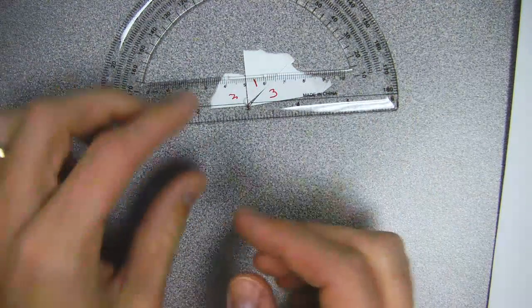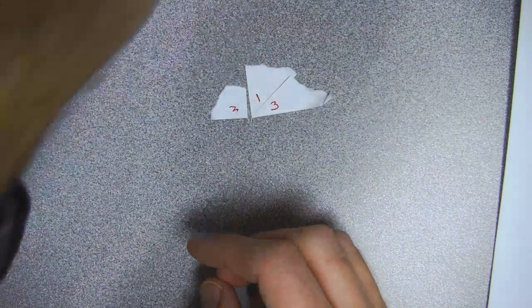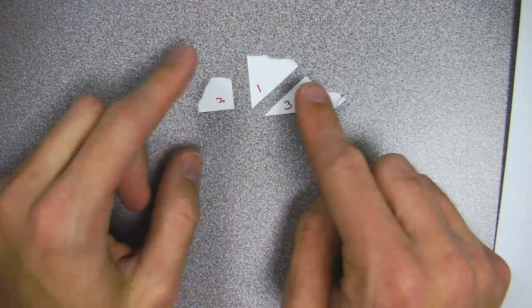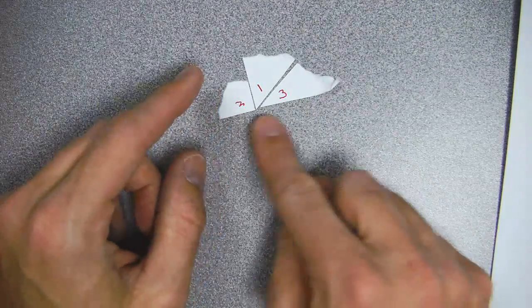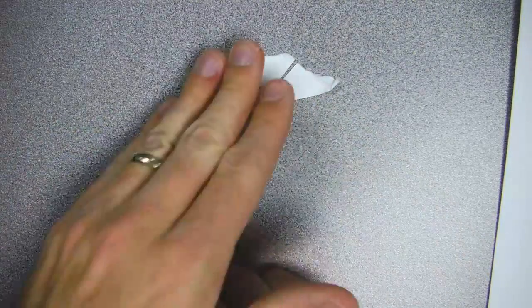So this works for any triangle. If I take the 3 angles and I were to say cut that triangle out of a piece of paper and tear the corners off, every single time we can rearrange them and get this nice straight angle. In other words, 180 degrees.